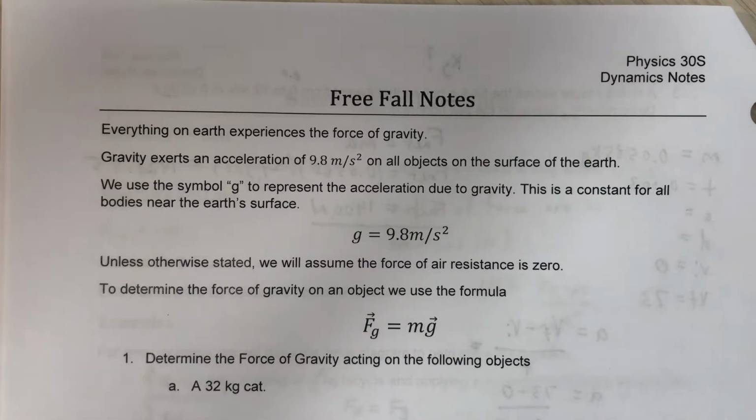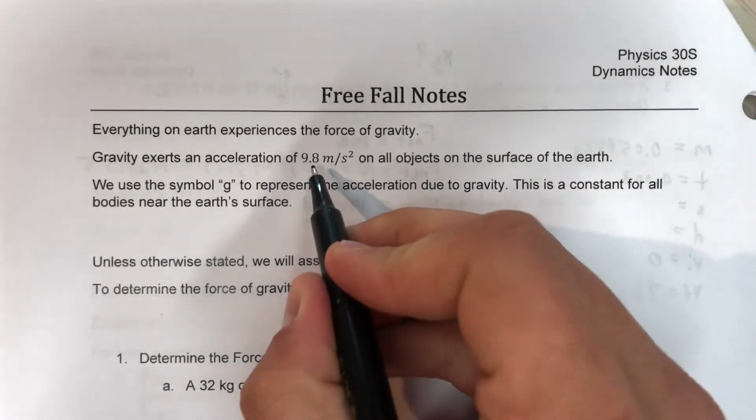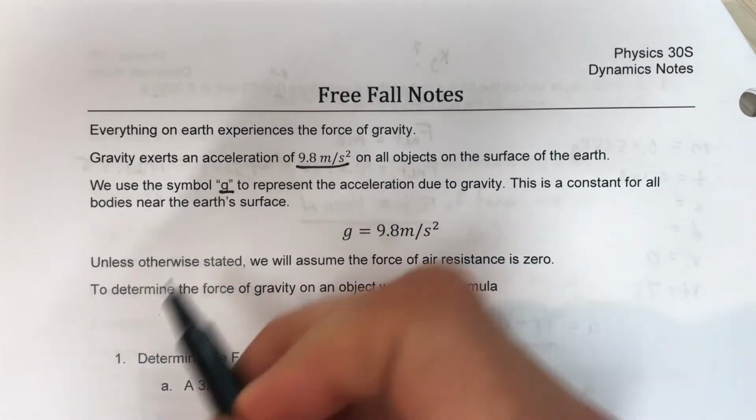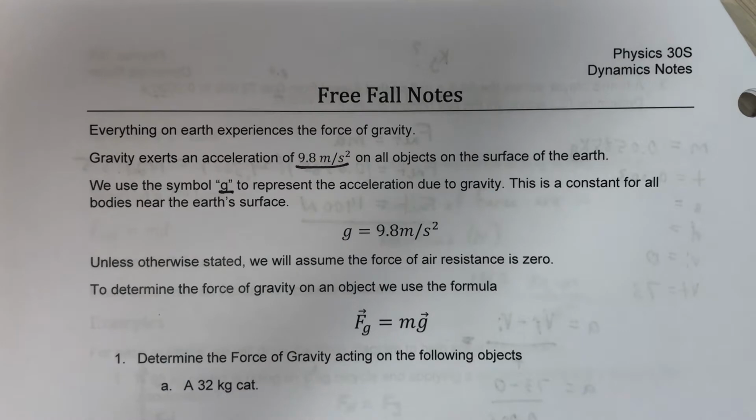And gravity, as we know, exerts an acceleration of 9.8 meters per second squared on all objects on the surface of the Earth. Often we're going to be using the symbol g, which you would have seen recently in a video that you watched, to represent the acceleration due to gravity. This is a constant for all bodies near the Earth's surface. Unless otherwise stated, we will assume the force of air resistance is 0. Otherwise, our calculations will become very, very difficult.